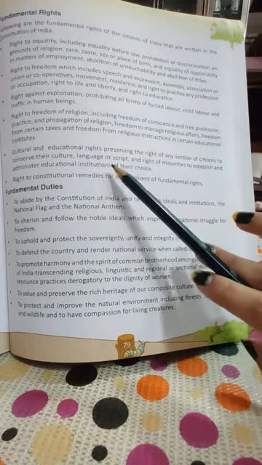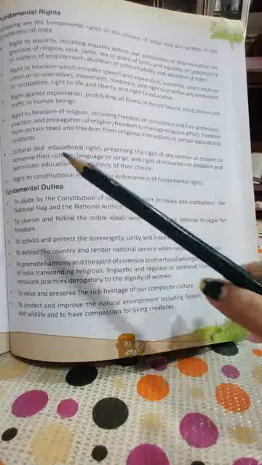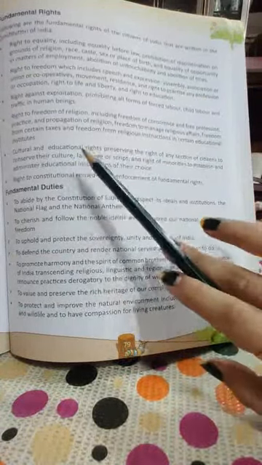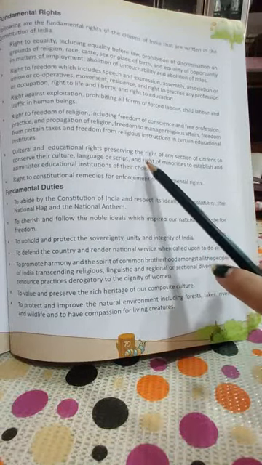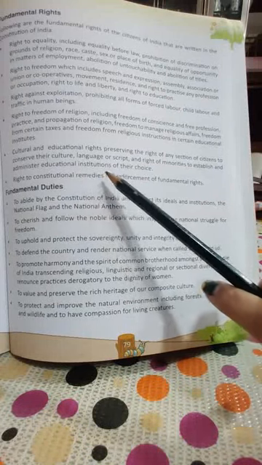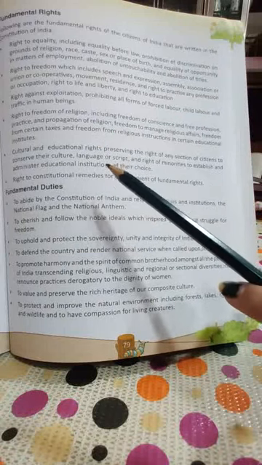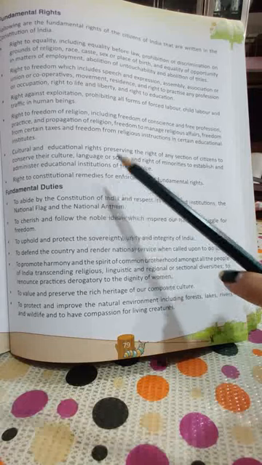Cultural and educational rights, preserving the right of any section of citizens to conserve their culture. Any section of citizens, or any culture, has all the rights to conserve their culture, their language, their script, etc. And the right of minorities to establish and administer educational institutions of their choice as they want to. They want to provide their culture, their script, their language to everybody.